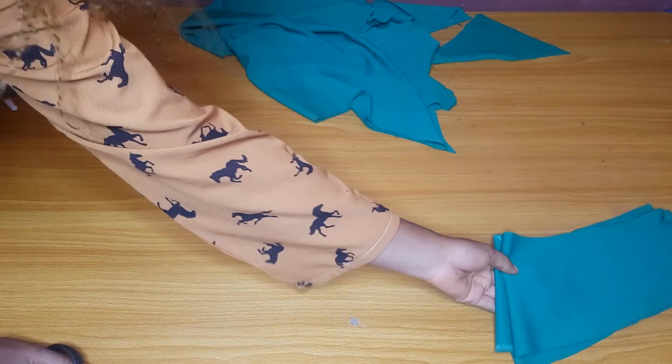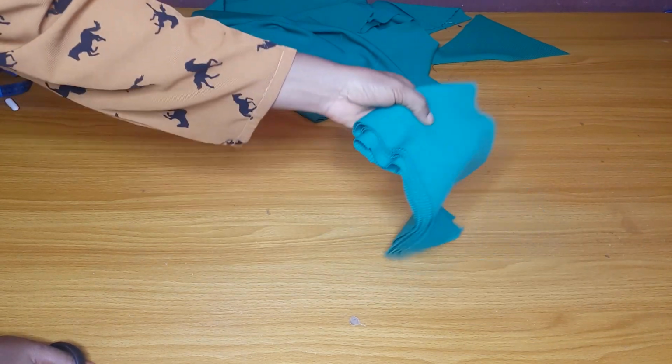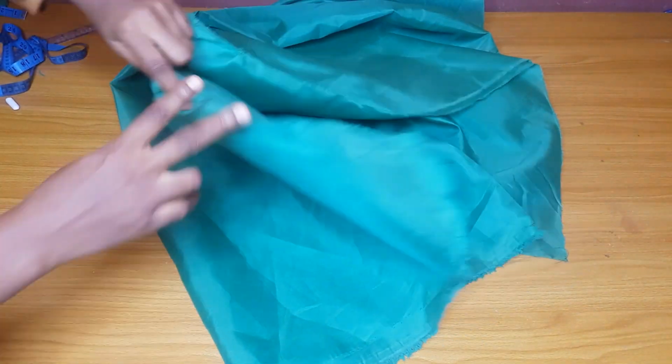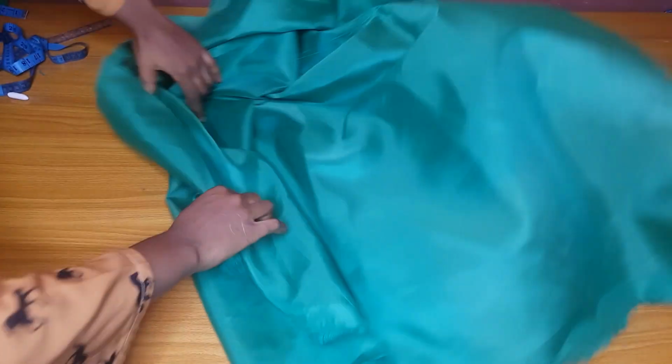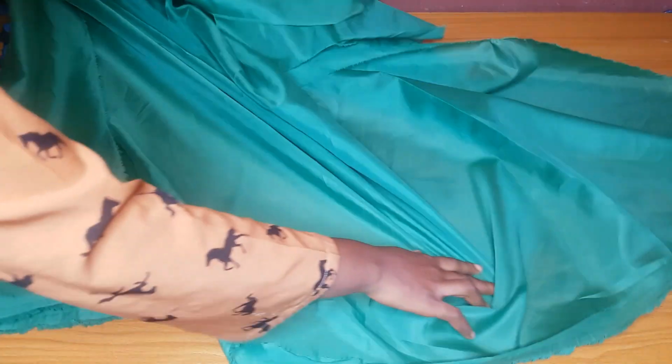So here is the lining for the smallest part. So for the remaining ones, I will use a normal lining for them because I'm running out of fabric. So I'll go ahead and cut the lining for them.